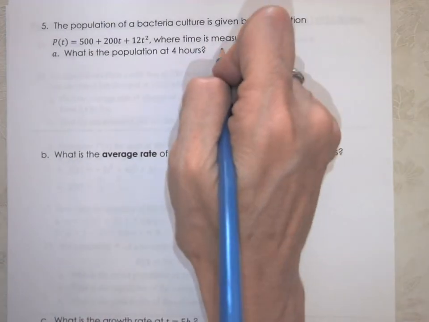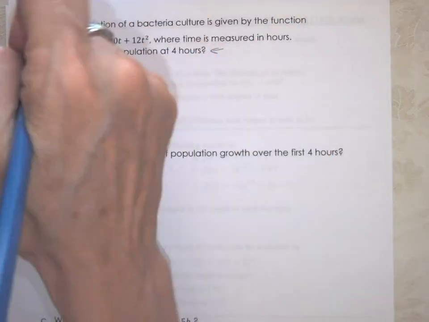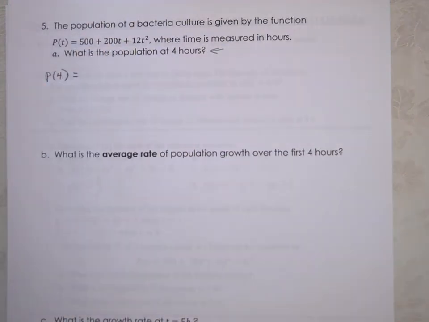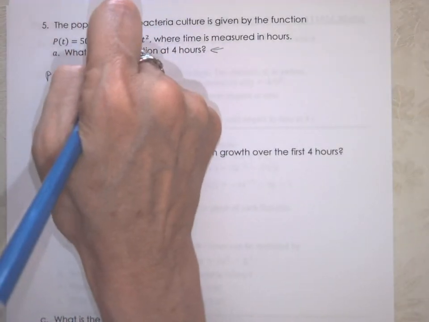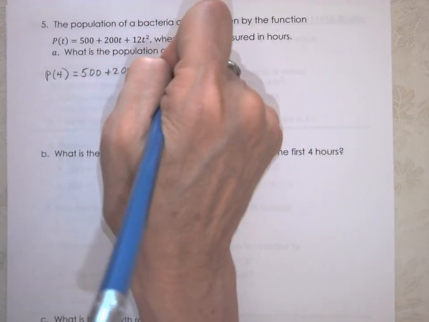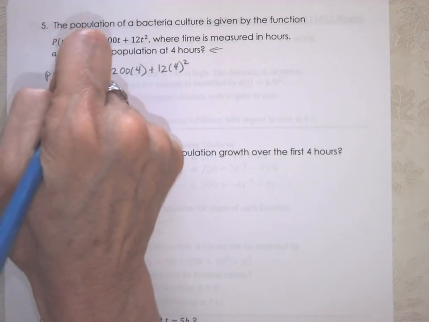So notice this question doesn't ask anything about rate, average, or instantaneous. It just wants the population. So that's just asking you for P at 4, the population at 4 hours. So we can just use function notation and find out the population.